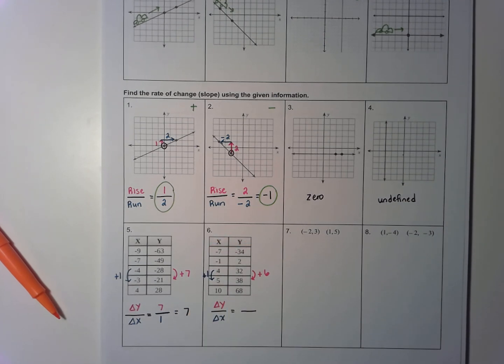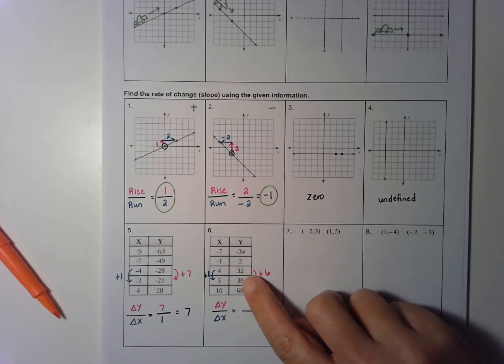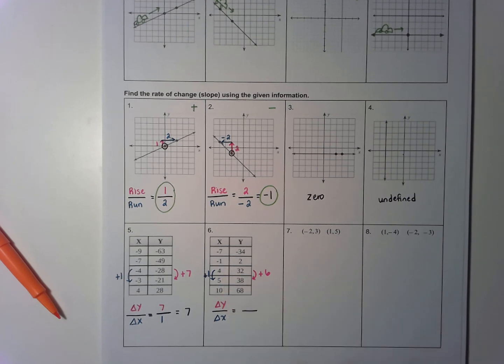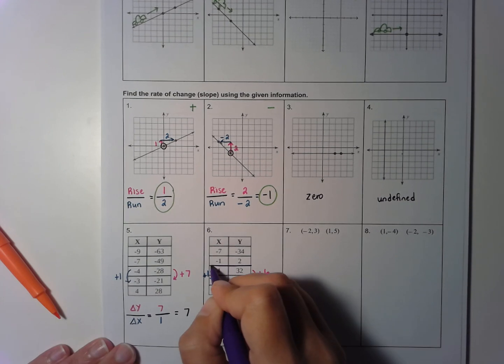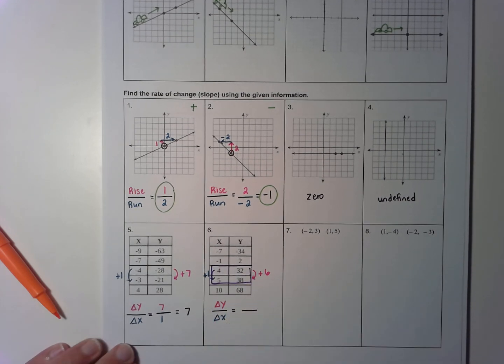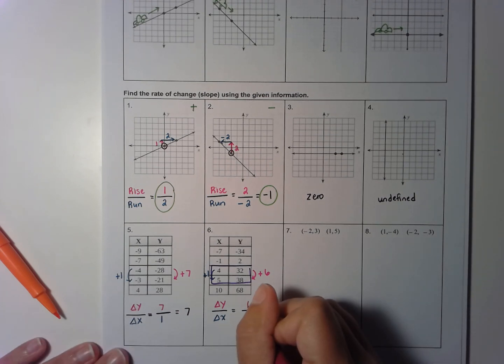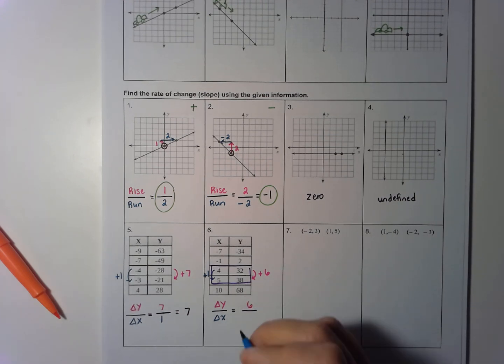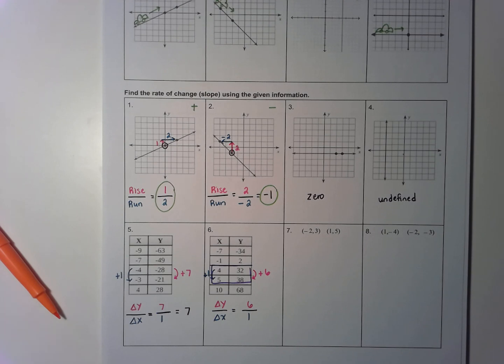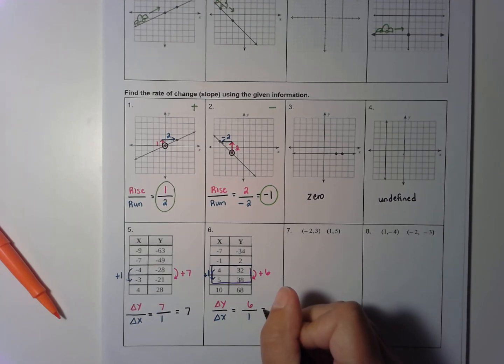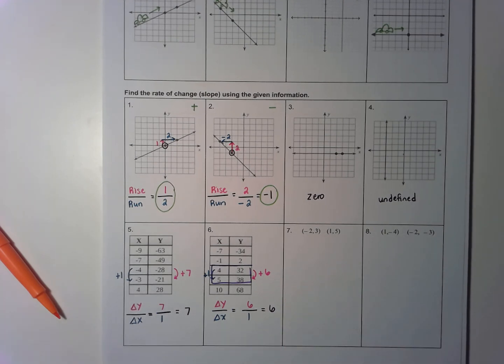One thing I do want to remind you is if you choose the 32 and the 38, you have to do the 4 and the 5. So if I choose these 2 rows, I have to use these 2 rows the whole time. I can't mix and match. Okay, so my 6 is going to go on the top and my 1 is going to go on the bottom. And 6 divided by 1 does simplify to just give you 6.